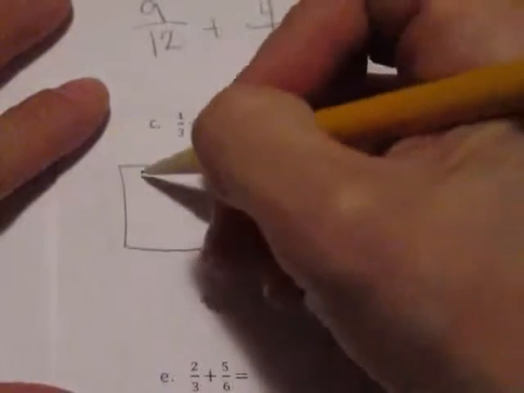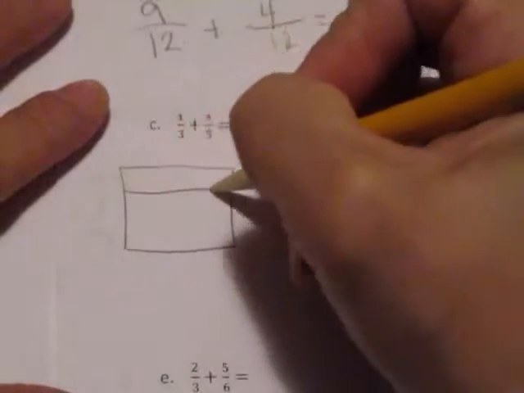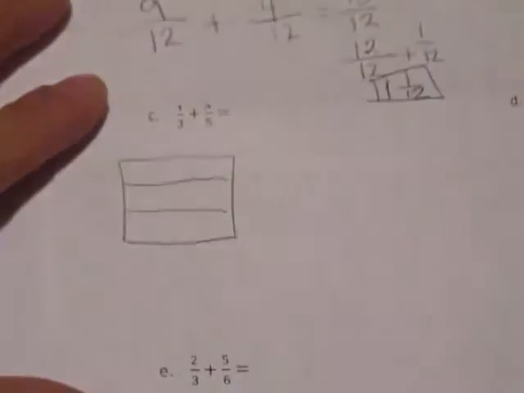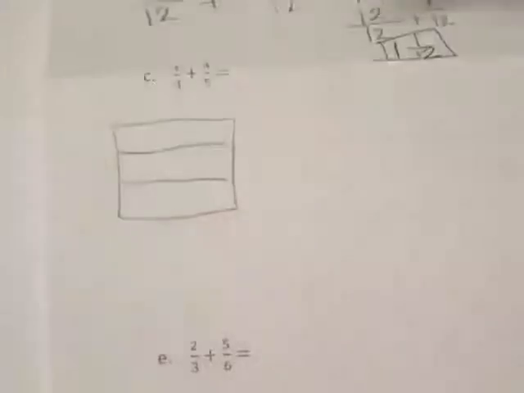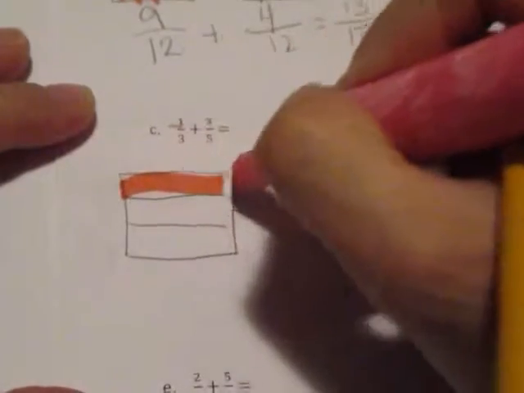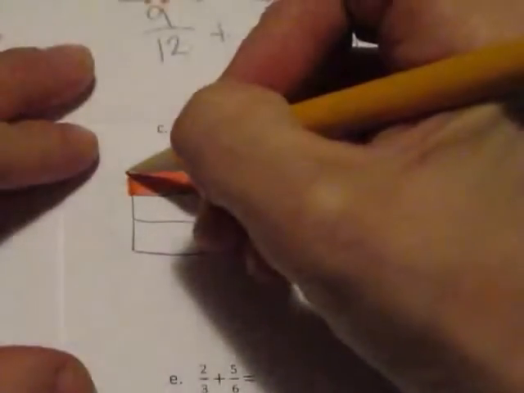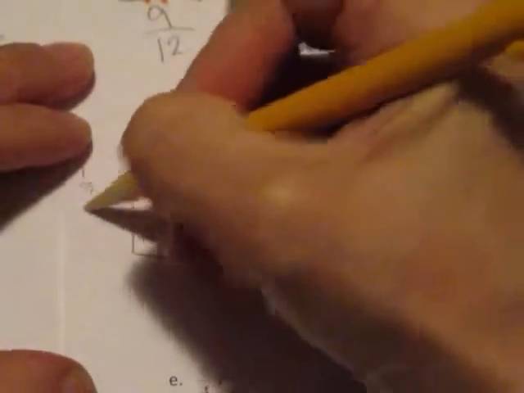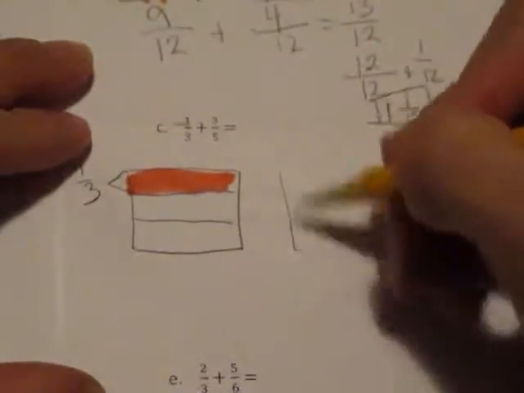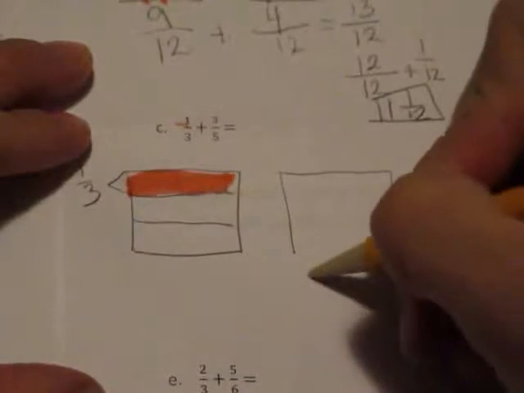I'm going to do 1/3 first, which means I'm going to break it up into 3 pieces, because my denominator tells me how many I have. And then I'm going to shade in 1 out of the 3 because I have 1/3. And this is 1/3. For 3/5, I'm going to draw my model.